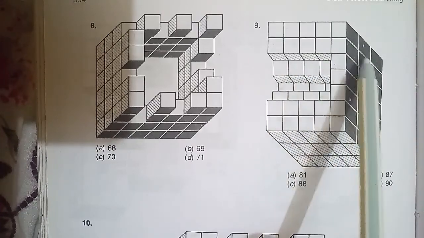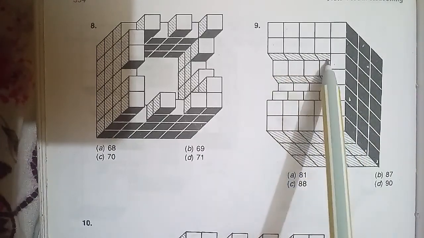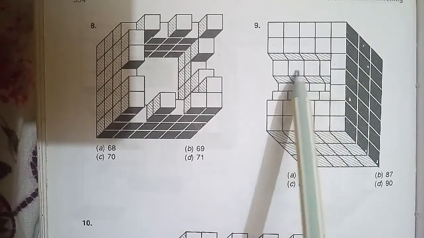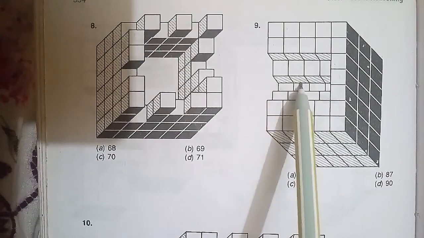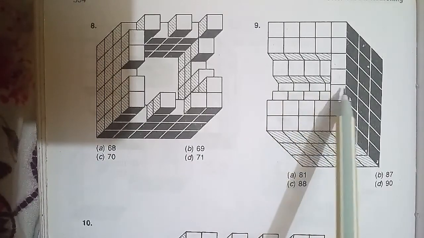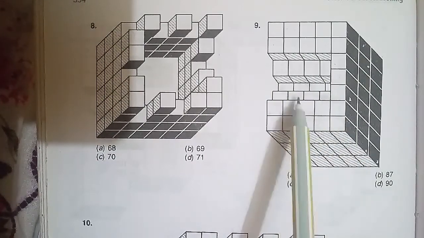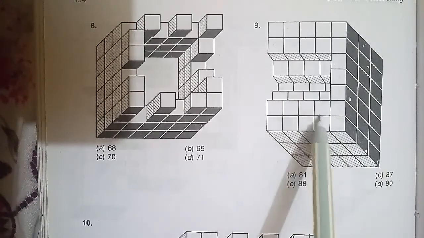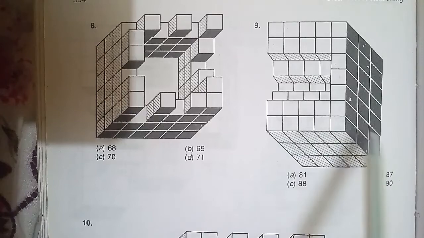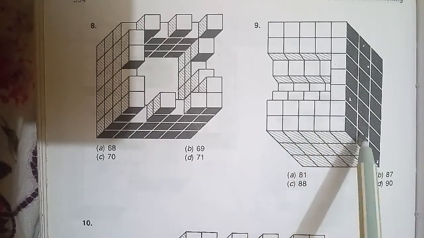So total number of cubes equals 23 into 3 plus 9 into 2 plus 3 into 1, equals 69 plus 18 plus 3, which equals 90. The answer is 90 here.